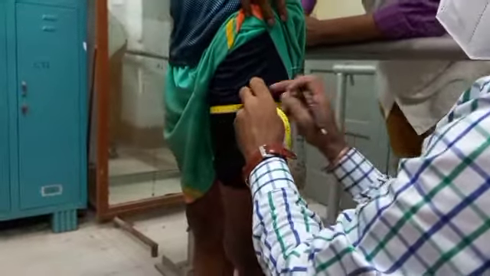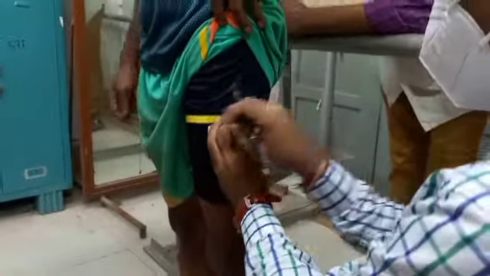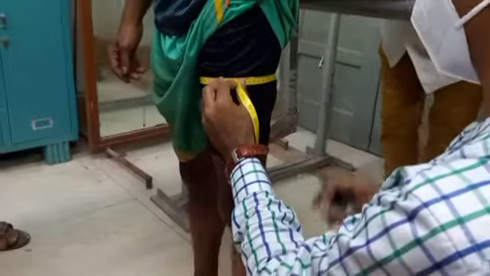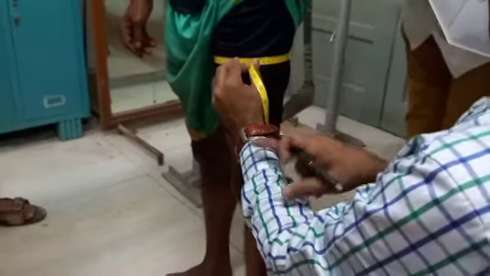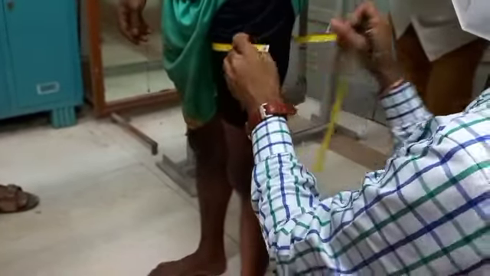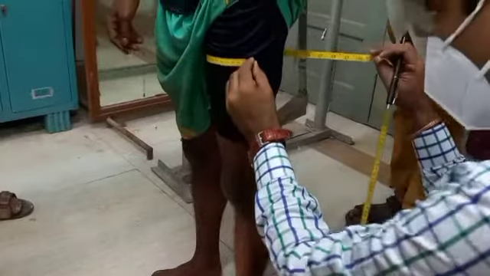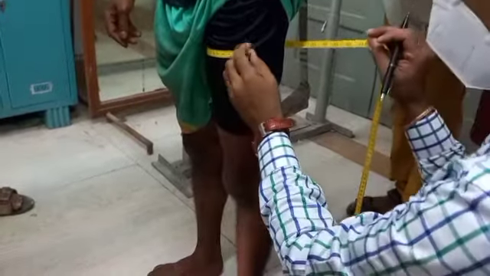45.3 is our first measurement, right? Again, when I measured again, it is coming 45.5. So depending on the placement of your tape, you can get some changes, right? There is the measurement point.